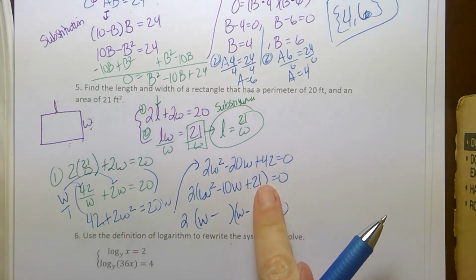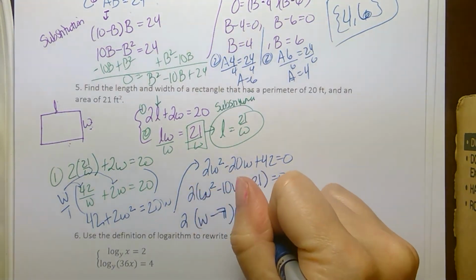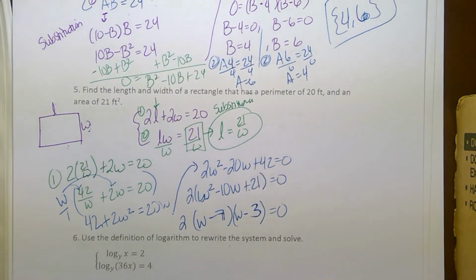What are my factors of 21 that add to 10? Well, I've got 7 and 3. 7 and 3.